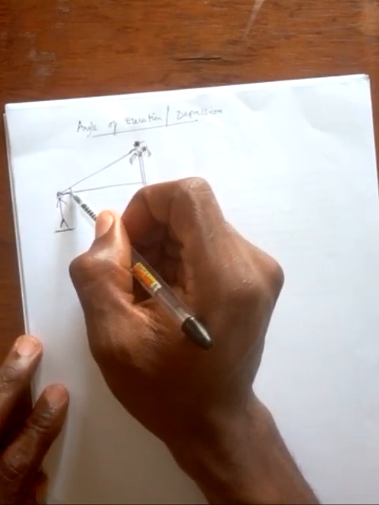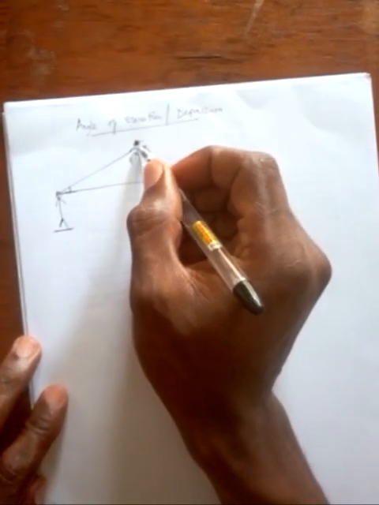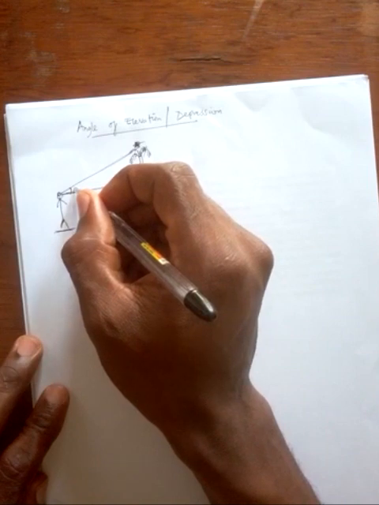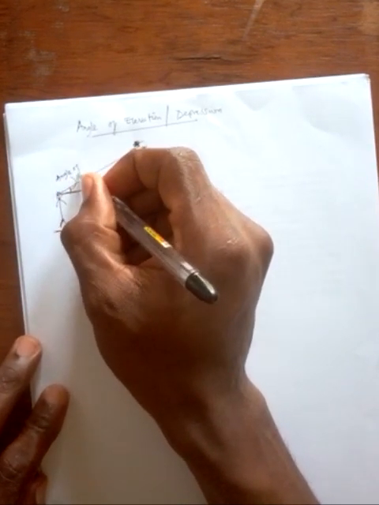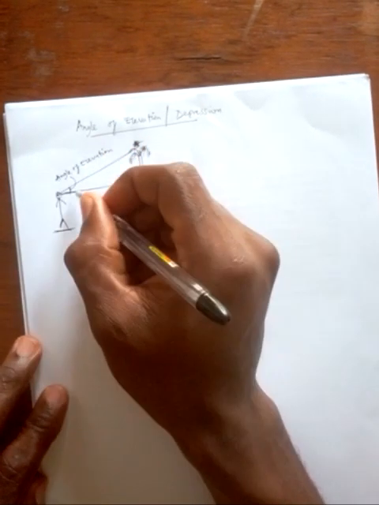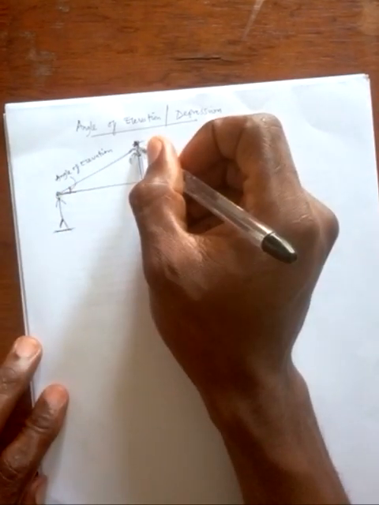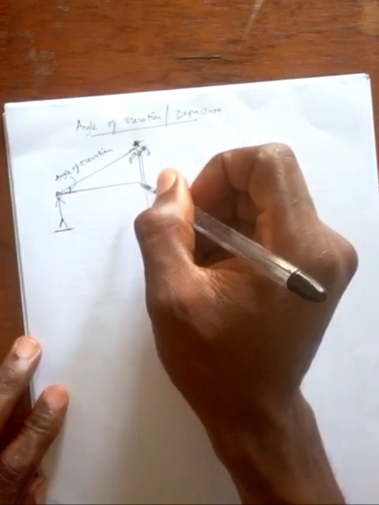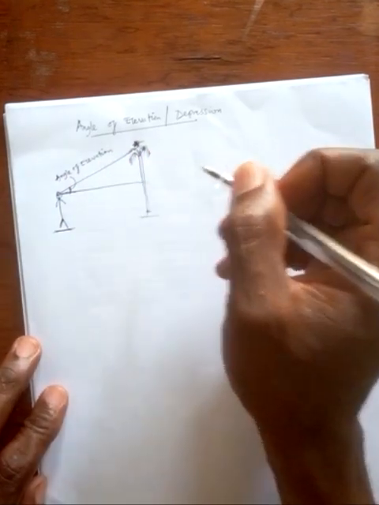Now the angle formed between his line of sight and the kite is called the angle of elevation. The angle formed between where he sees the kite and his line of sight. This is called the angle of elevation.